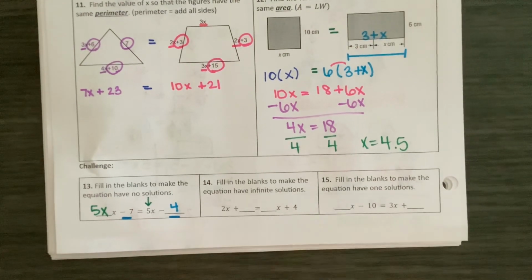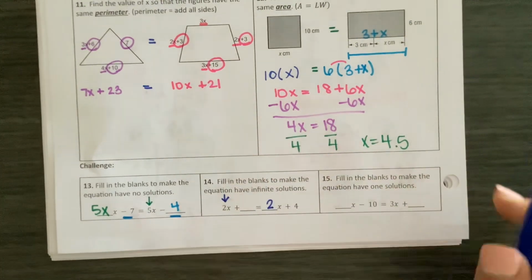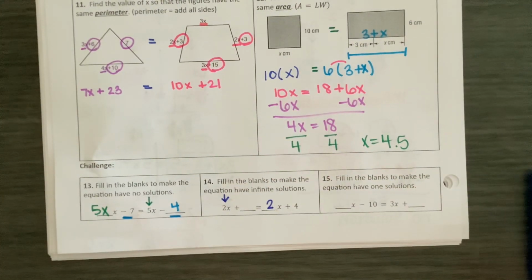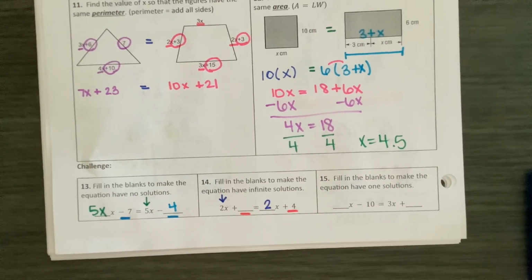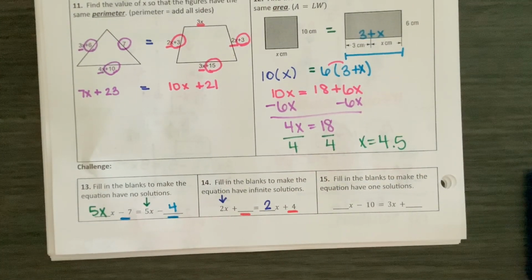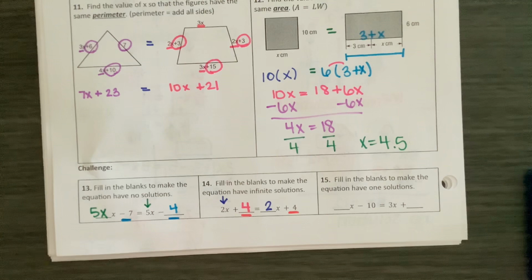Okay, on my next one, it says fill in the blank to make an infinite solution. So no solution and infinite solutions are going to be very similar in their variable aspect. So same thing here. If I want a no solution or an infinite solution, their variables have to be the same. So this one's a 2x, which means on the right-hand side, it needs to be a 2x. But then my constants, this is where it differs from no solution. In order for it to be an infinite solution, they have to be the same as well. So since this constant is a 4, I need to fill in the blank with a 4.